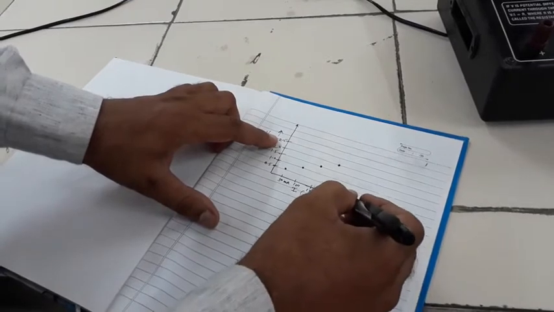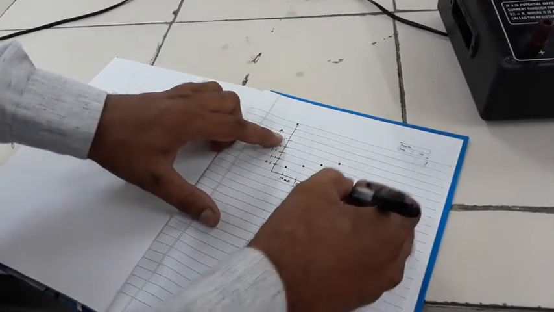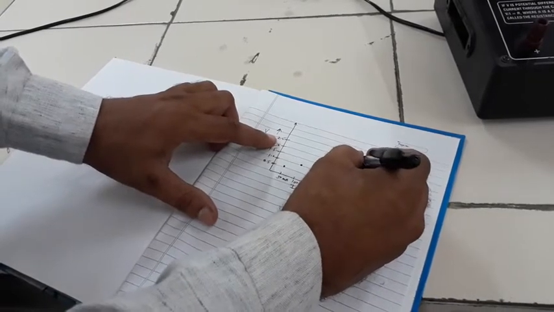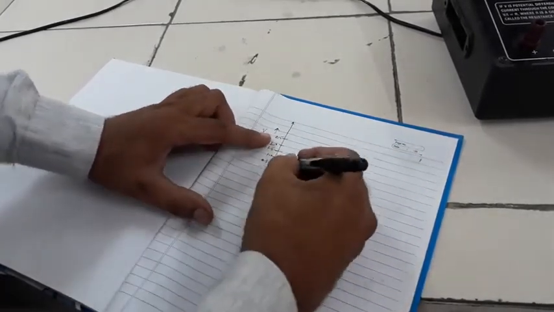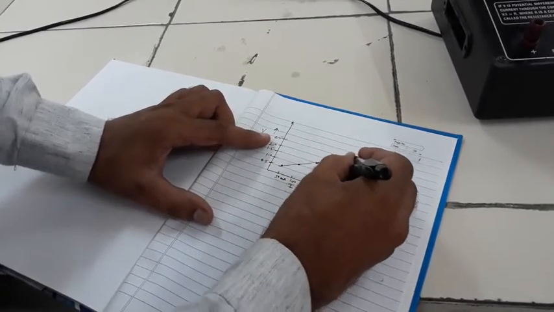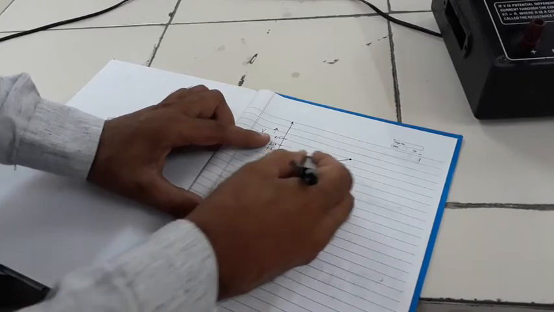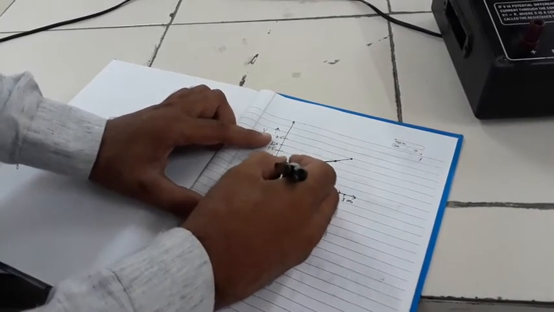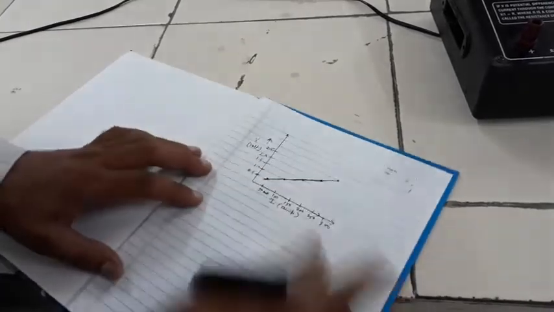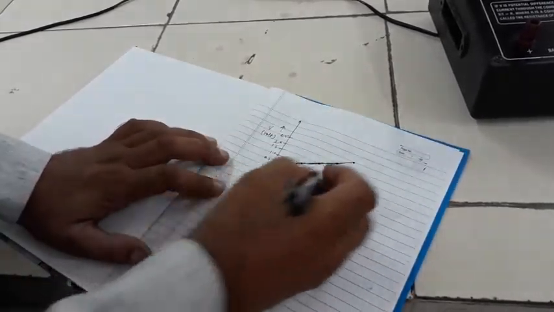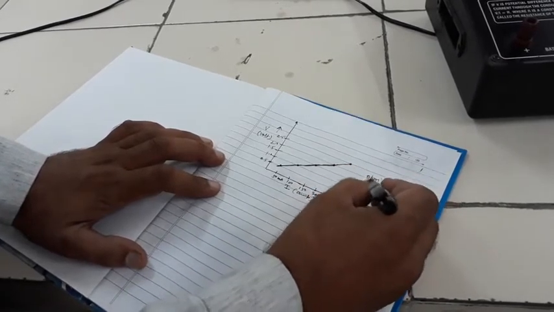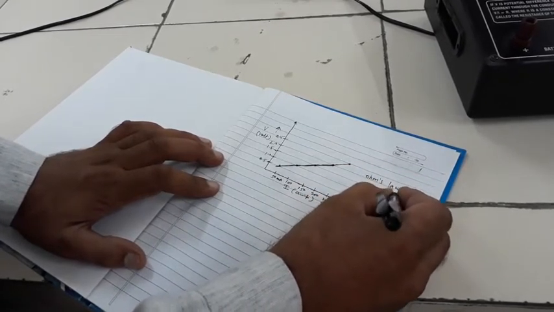And for 2.5 the reading is 250. Join these points and you will get a straight line. Then Ohm's law is verified.